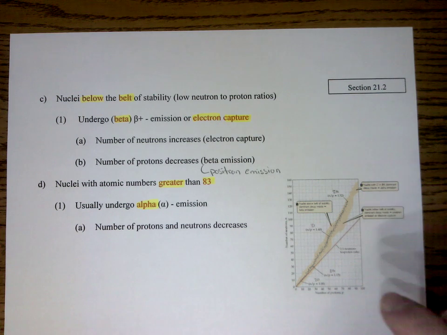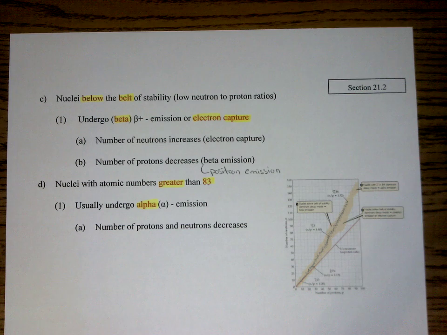Another reason for why as we increase our number of protons, the more likely we have a radionuclide.